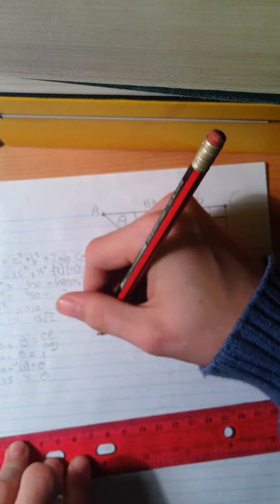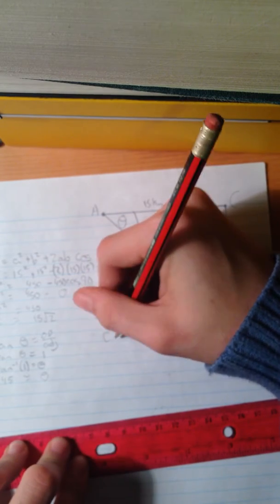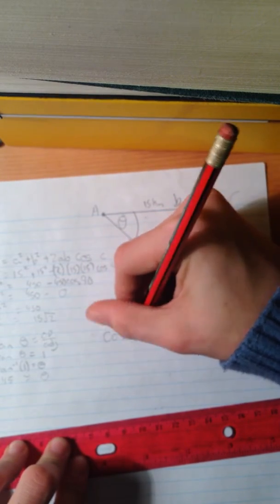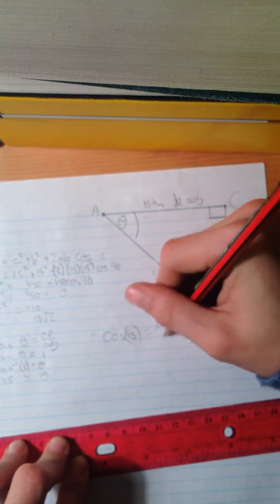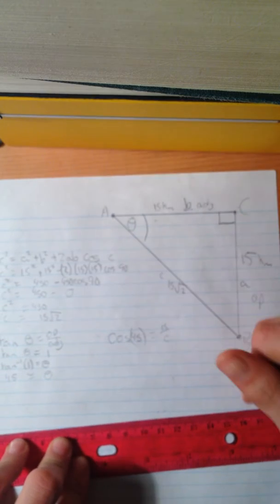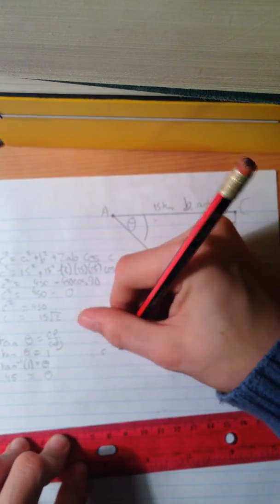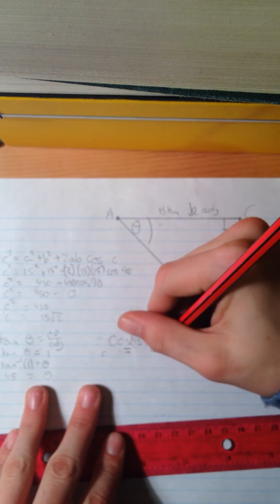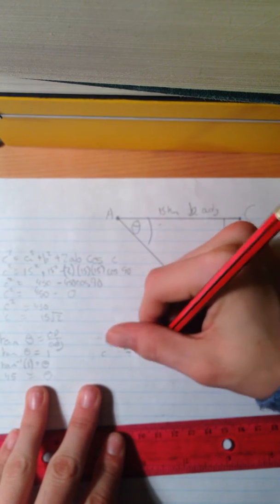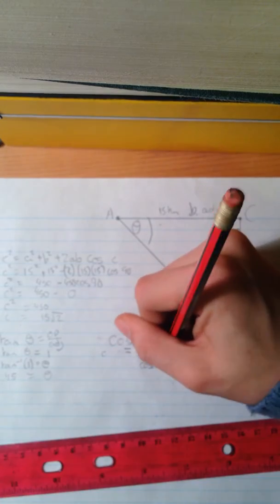We'll use cos 45 equals 15 over c, and therefore c equals 15 over cos 45.